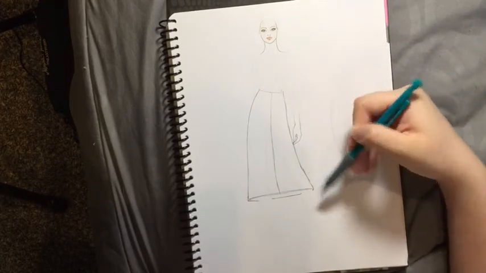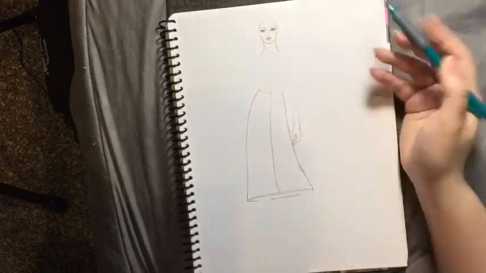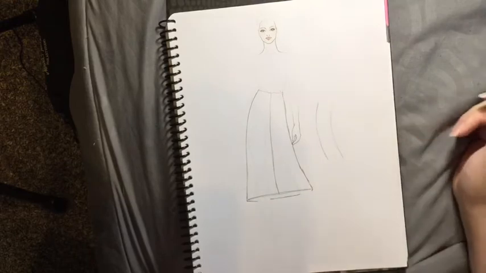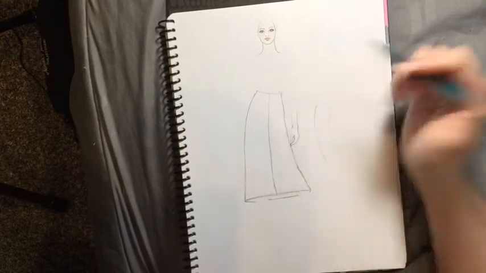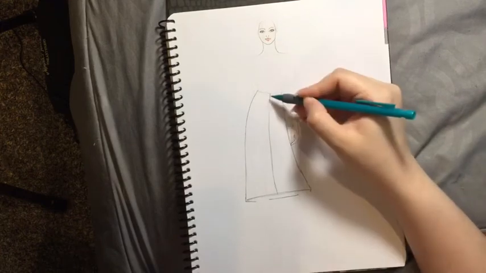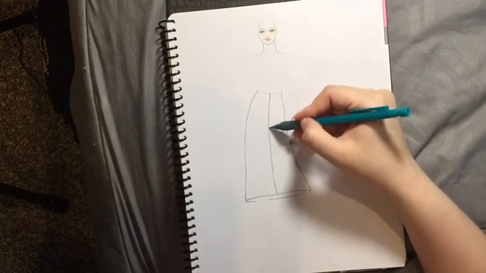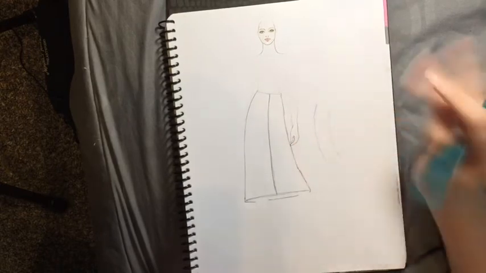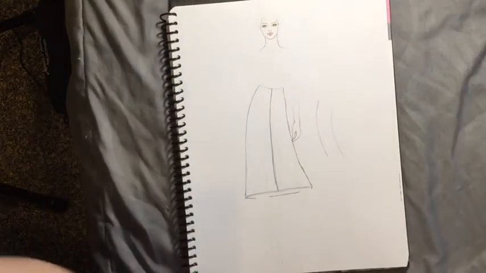We have this line and this line, so it's kind of going in this type of curved motion. It's not completely straight because of the way her body is. So that's why I didn't do just a straight down line. I did a middle line that was going to form to the curve of our skirt, okay?